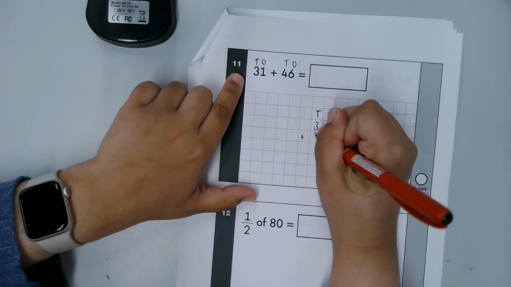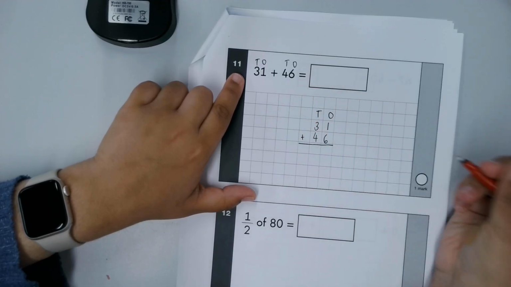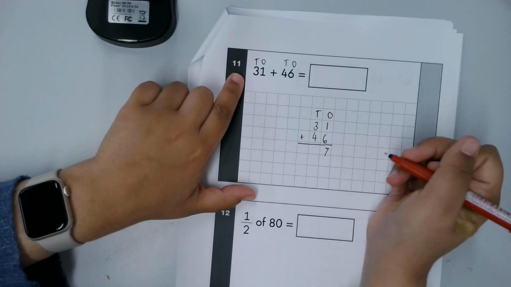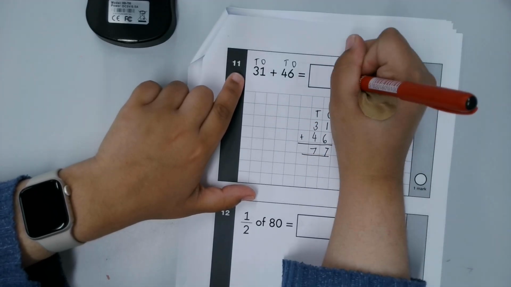31 add 46 equals, we always start with our 1s. 1 add 6 is 7. 3 add 4 is 7. My answer is 77.